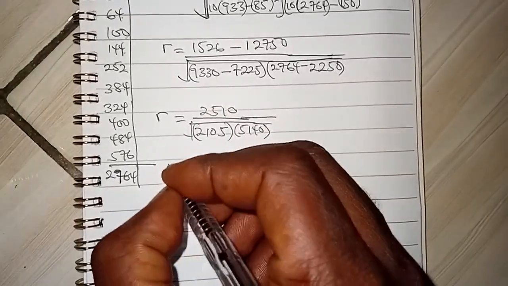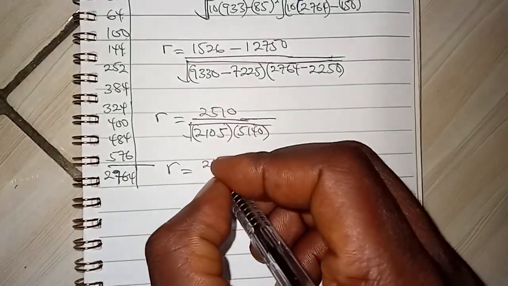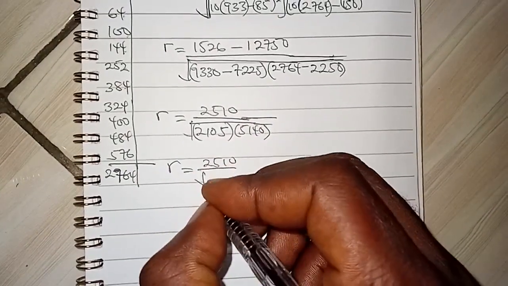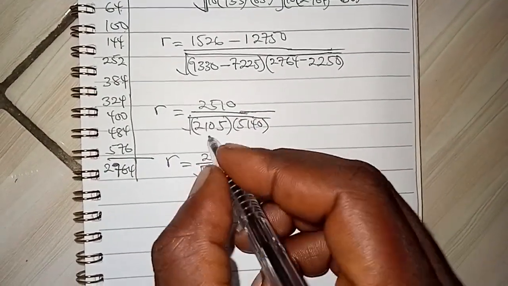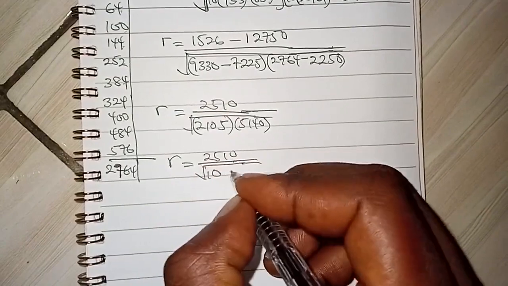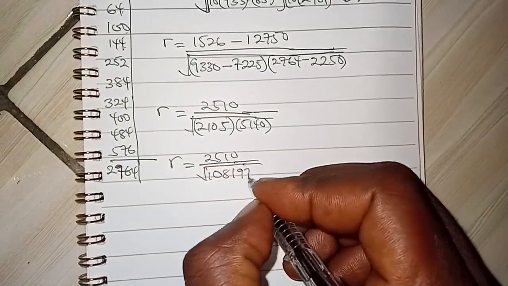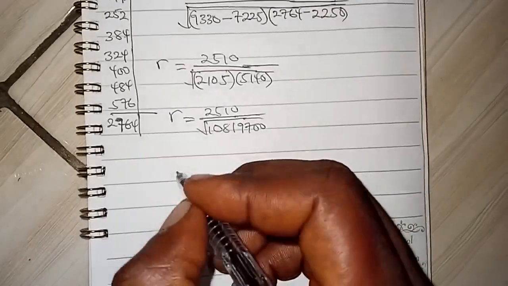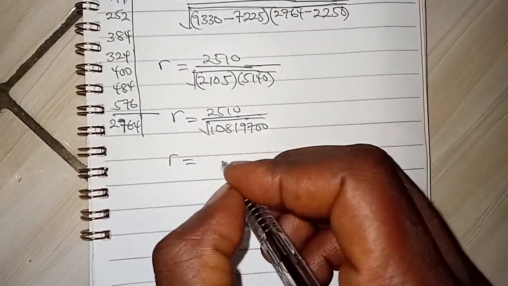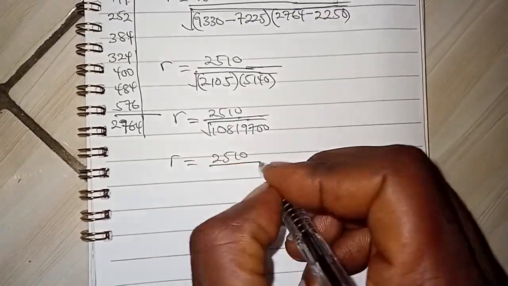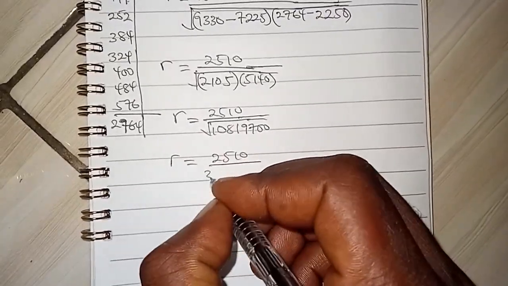So it means R, we're going to have 2510 over the square root of this. Multiplying this will give you 10819700. So R is equal to 2510 divided by the square root of this.